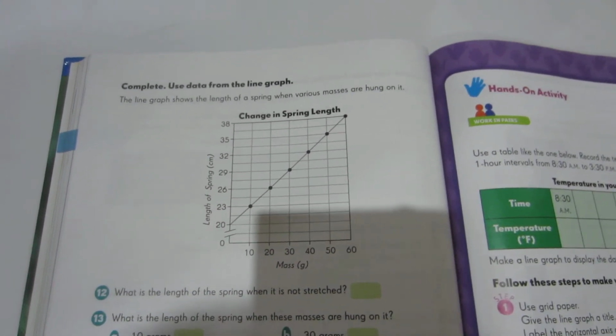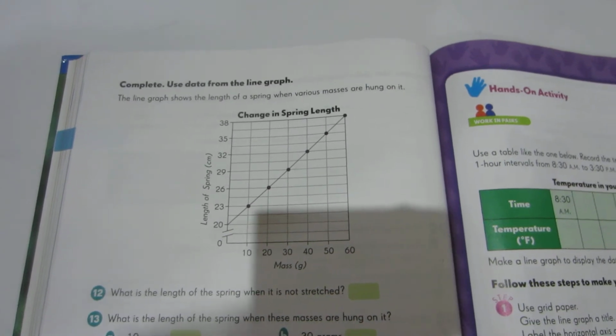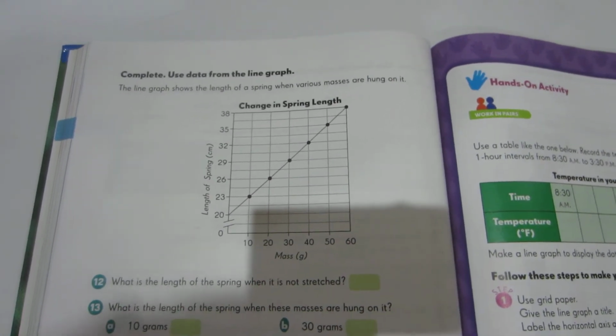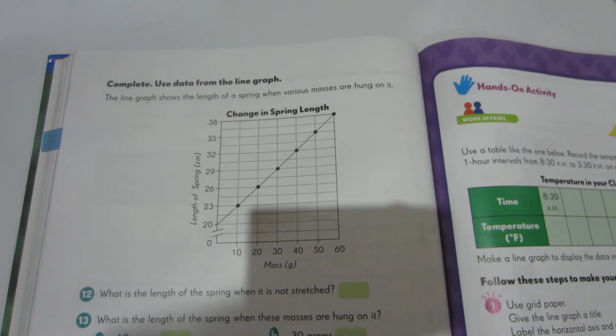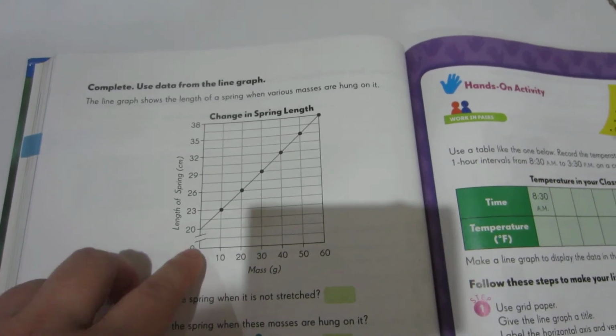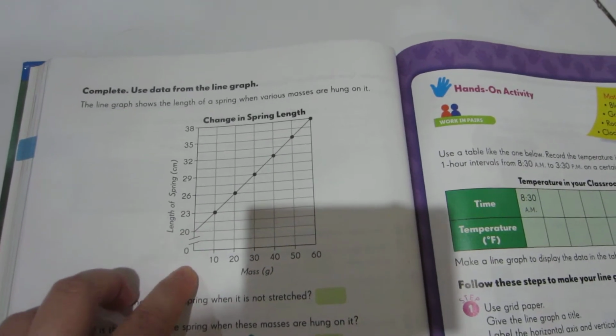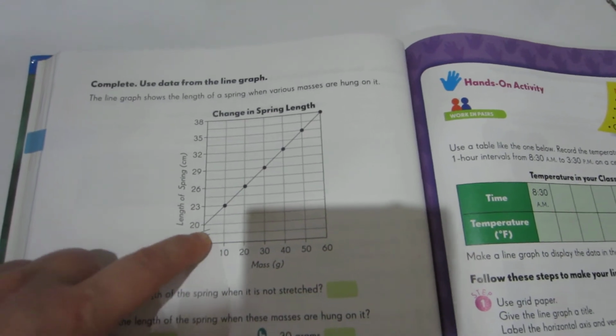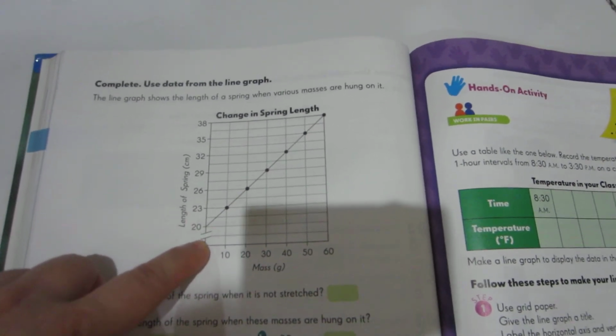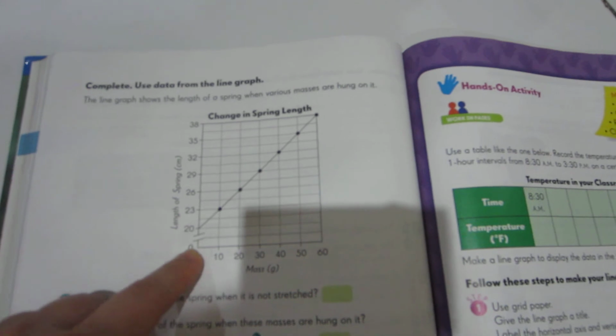And then the next question is, if the spring is stretched by 15 centimeters, what is the mass that is hung on it? Look at 15 centimeters in here. 15 centimeters means between 0 to this one. What is the mass? So that is also between this and this.